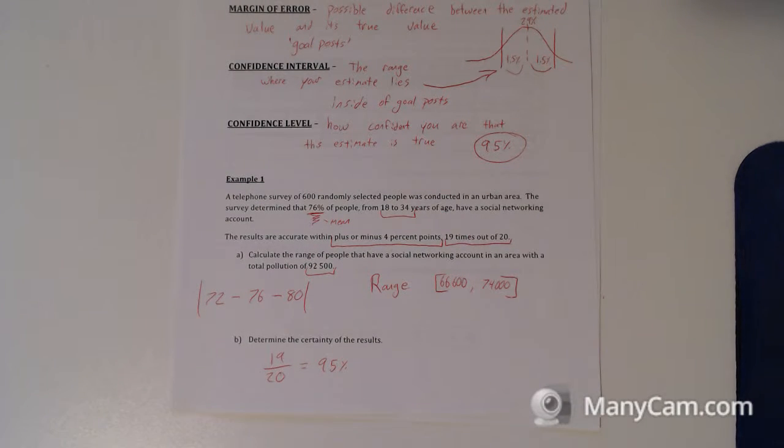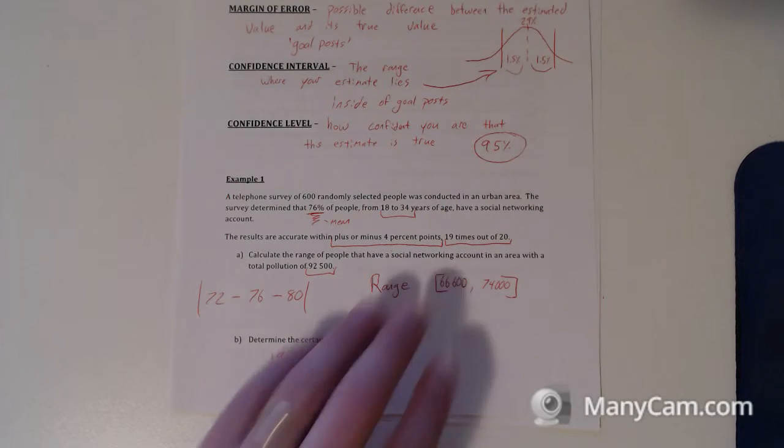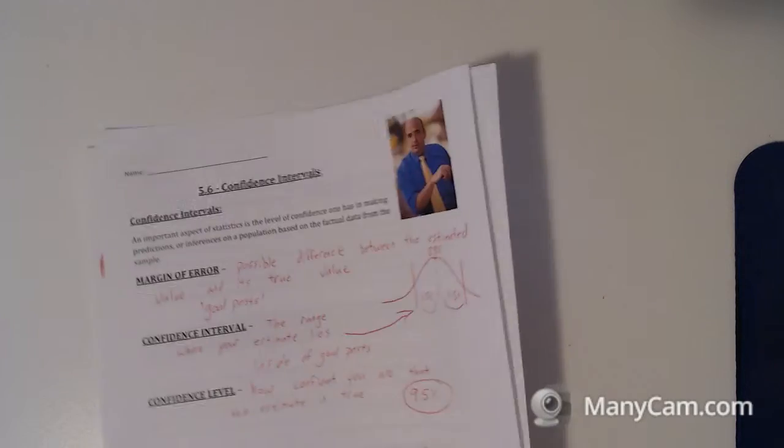I assume we know how to do percents. Just divide and then times by 100. That's it for this. So you just need to be able to interpret all this data and make sure you can kind of talk about confidence ranges. Okay. Next question, and I think last question. Yeah, this is a big one though.